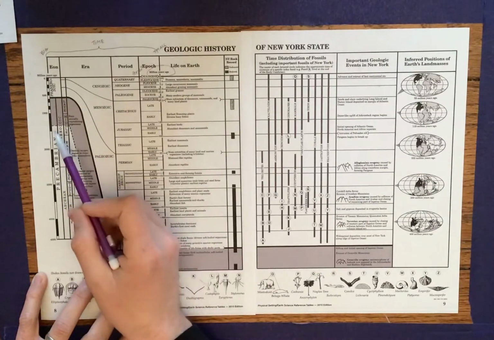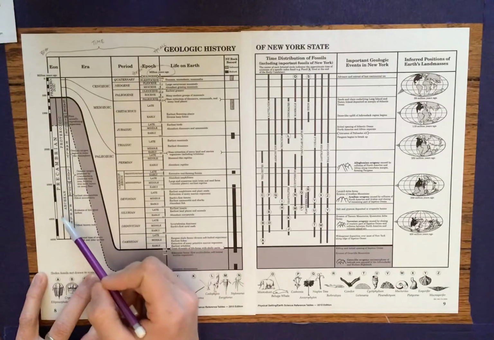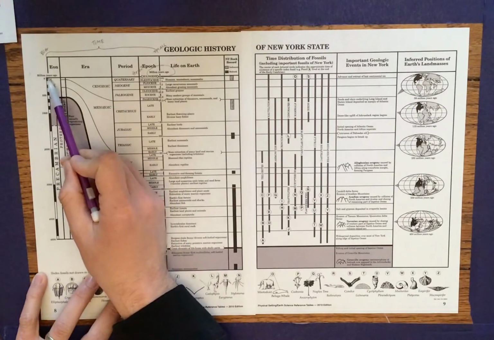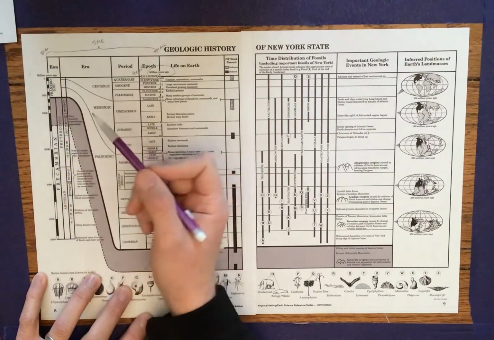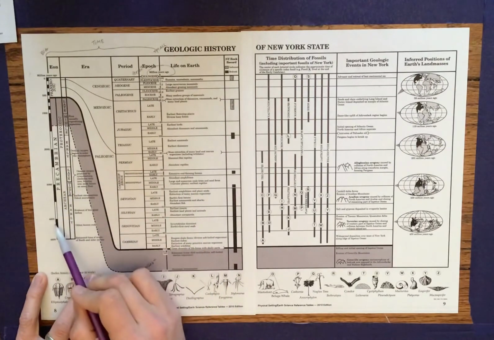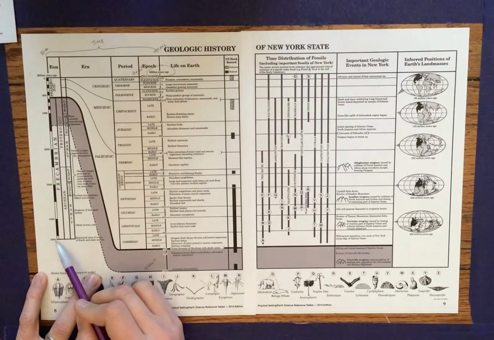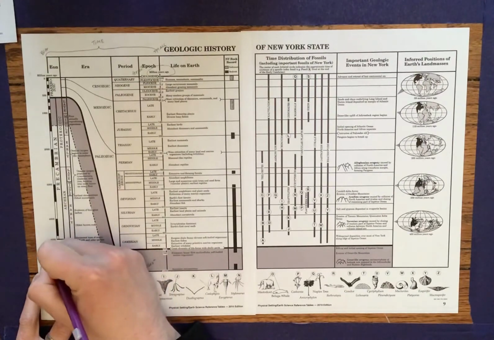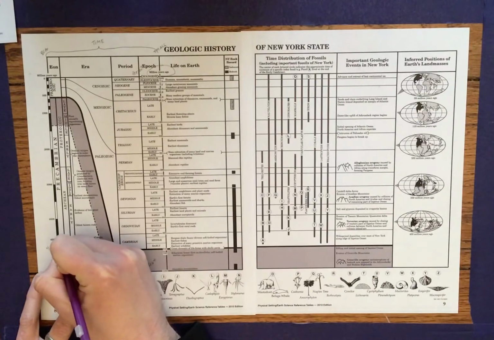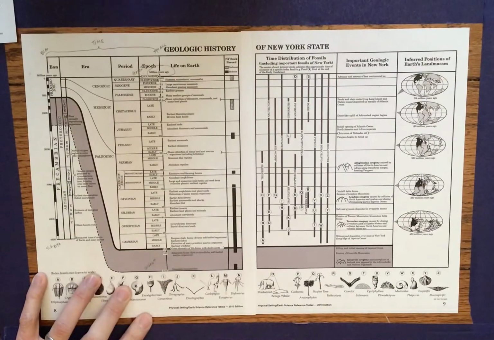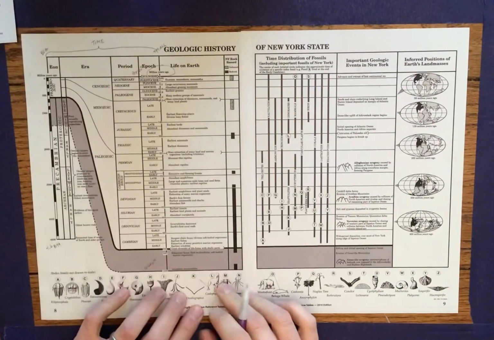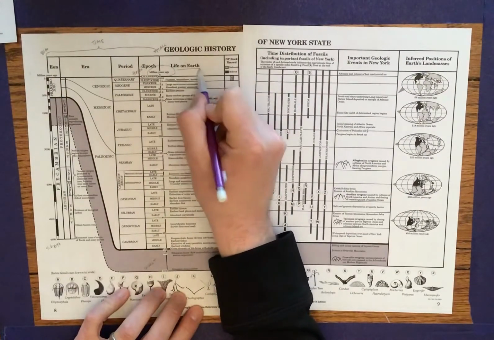These are the eons broken up into different periods. Here's another millions of years ago that we saw before. Just notice that if it says 4,600 million years ago, that's the equivalent of 4.6 billion years ago, which is what we said when we were going over astronomy.